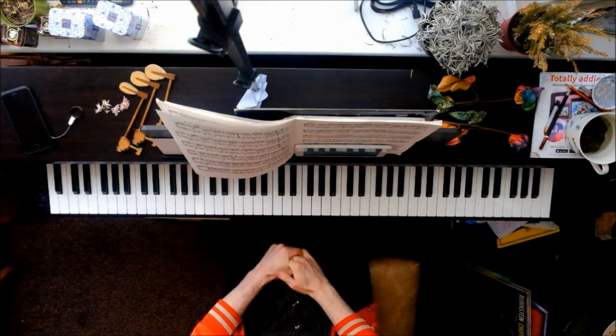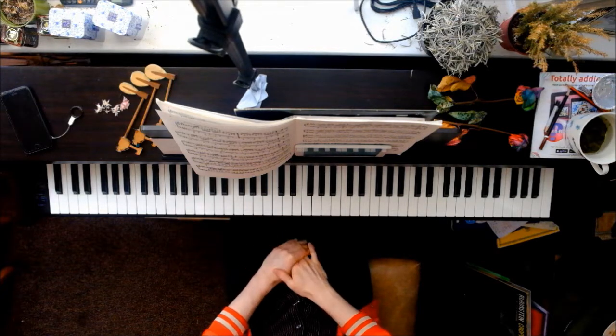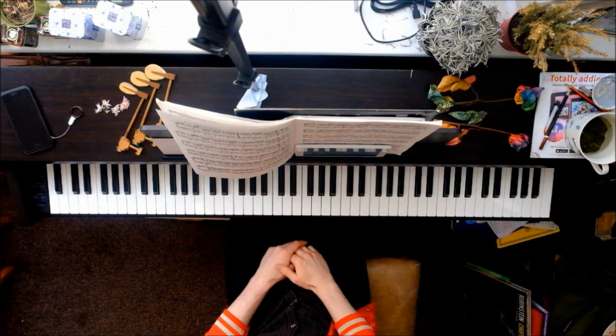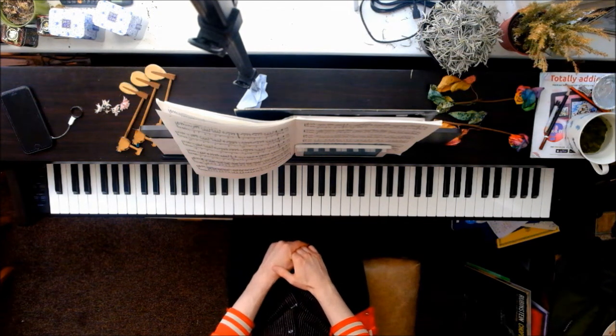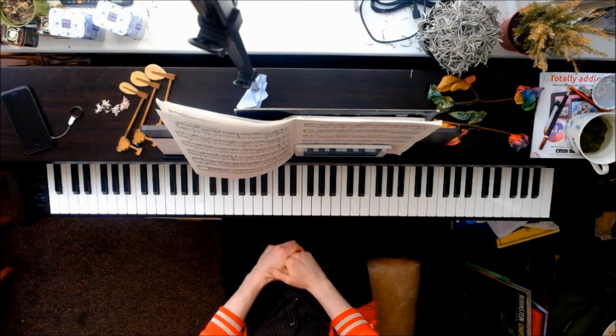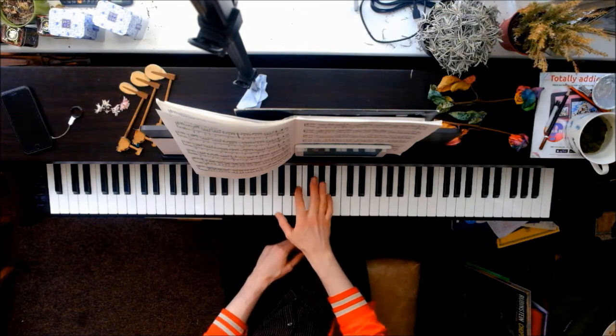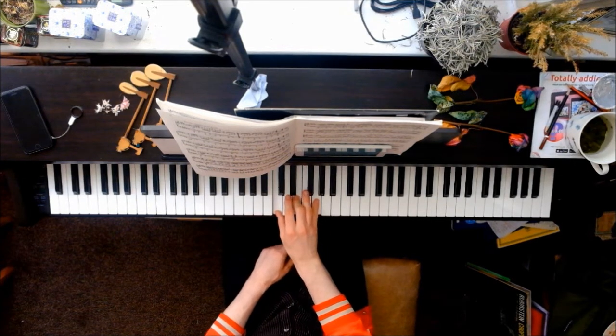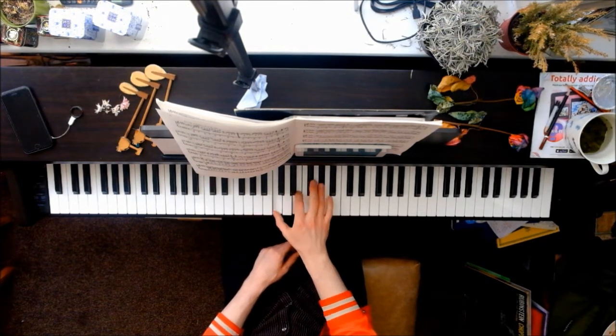Earlier I mentioned that a diminished chord is comprised of two minor thirds. So what if we have a chord which is made of two major thirds instead? This is called an augmented chord. It sounds incredibly odd and unsettling. In C major, we sharpen the top note G to G sharp.